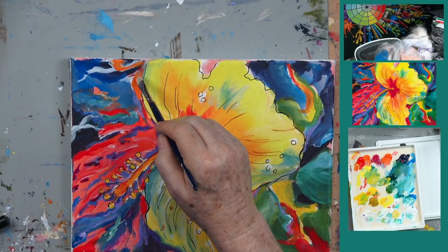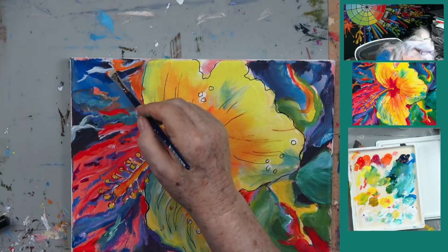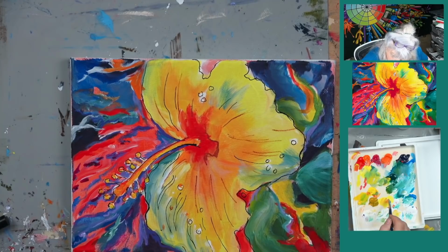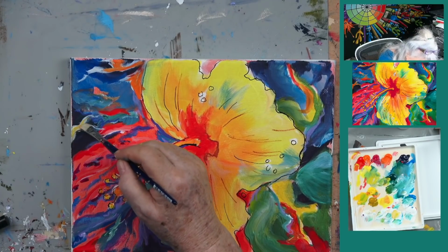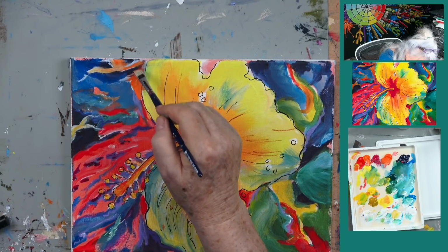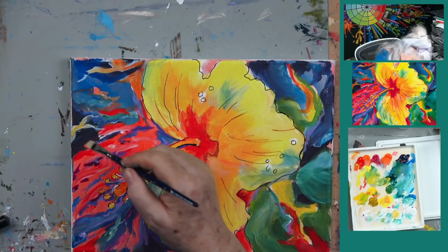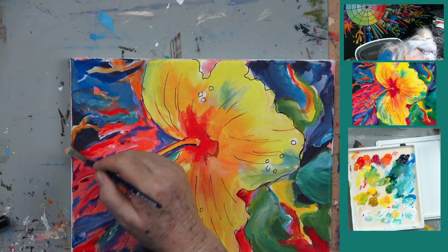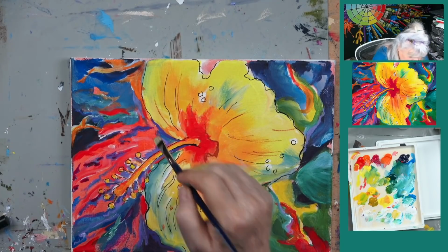Look what a difference that made. We'll go with the yellow first. That's better.